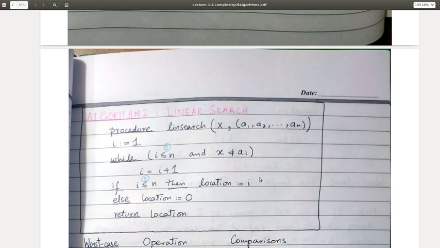And then in this step, which happens outside the loop and happens once, we compare whether i is less than or equal to n again or not. So there are three different comparisons happening: i less than or equal to n, x is not equal to a[i], and i less than or equal to n. And the question is, how many times are these comparisons happening?